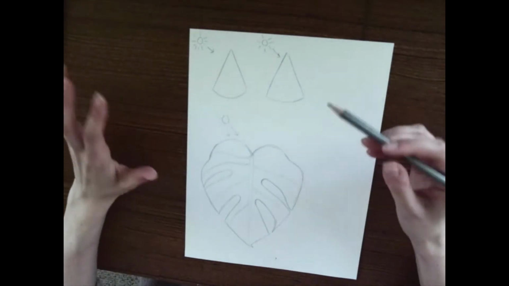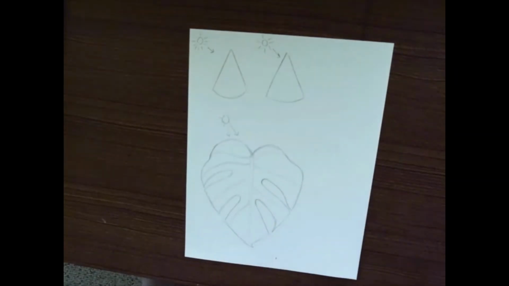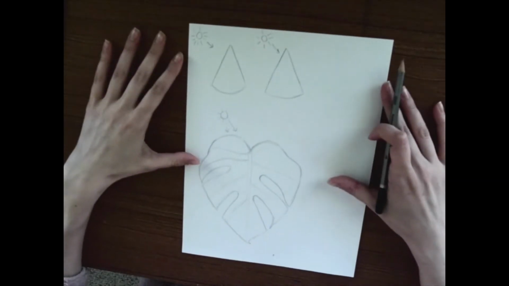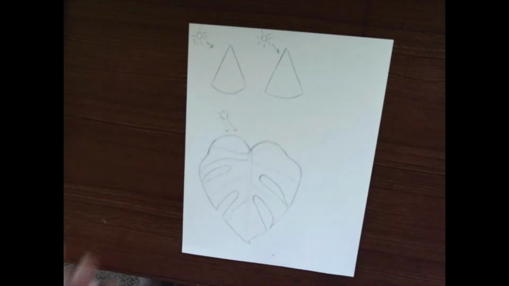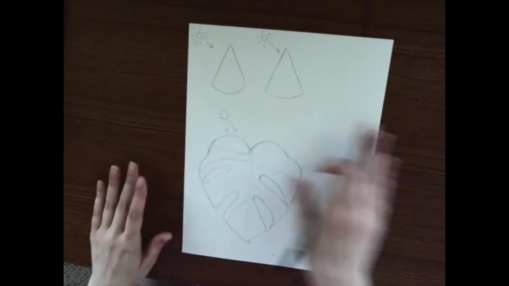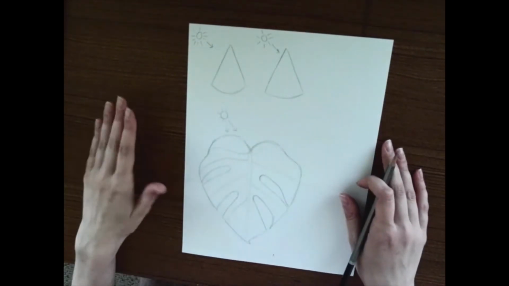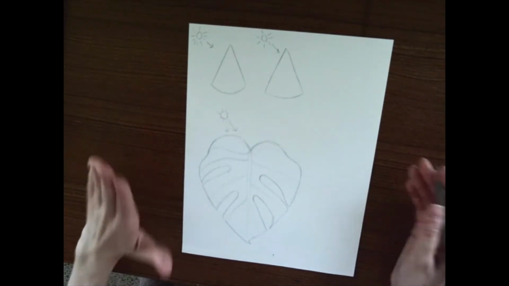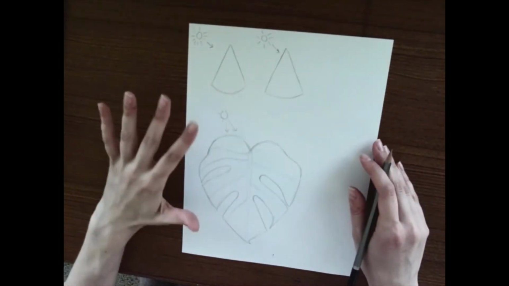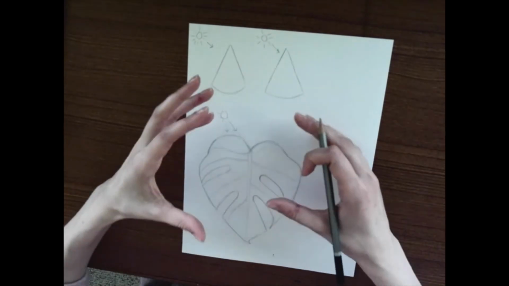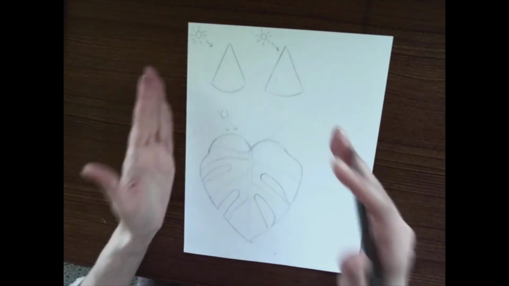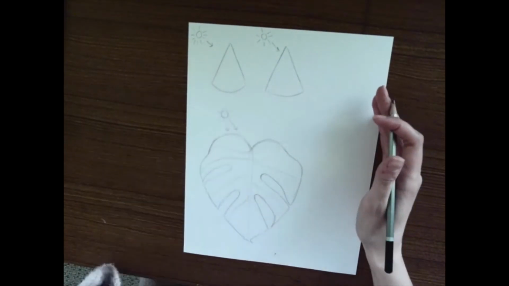And then paying attention to shadow shapes and stuff. Your goal for a successful drawing is to have lights, darks, and a lot of different shades of gray in between. So sometimes beginners, whenever they're shading, they tend to have a lot of grays that look a lot the same. You want to make sure you have a good range of value.